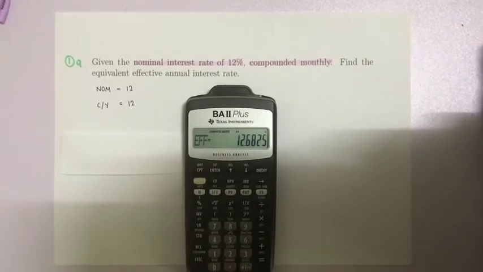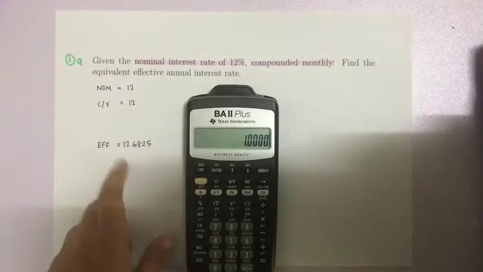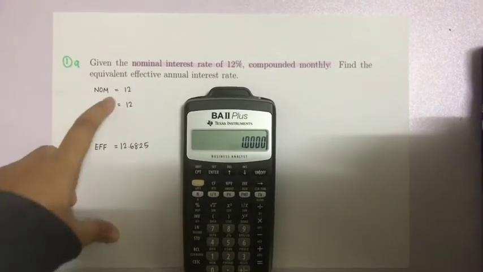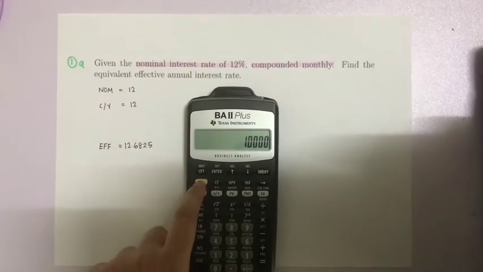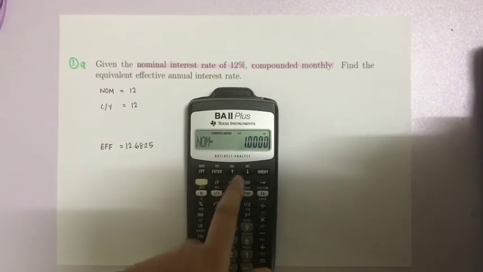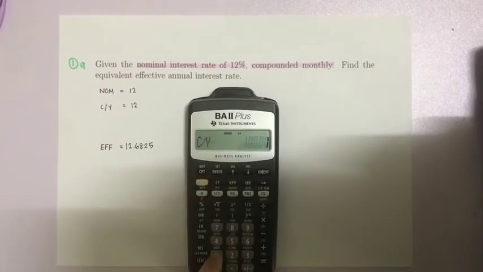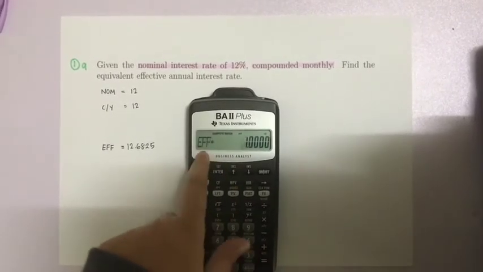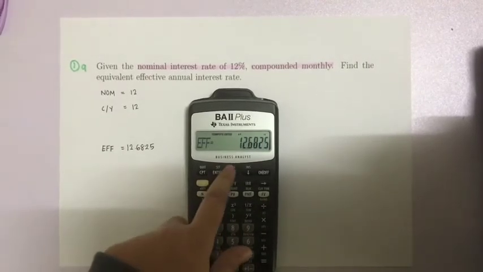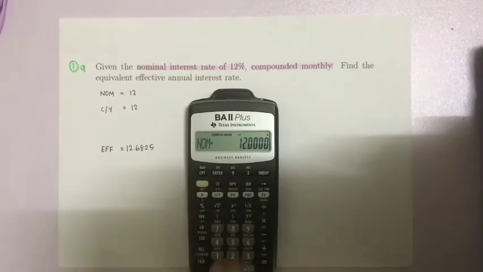So we compute, and we get 12.6825. We already know that the effective is 12.6825, and now we want to find the nominal. We press second and then 2, I convert. We want to find nominal, so we press up to C/Y, which is 12, and then enter. Then the effective is 12.6825, enter. Then for the nominal we compute, and we get 12.